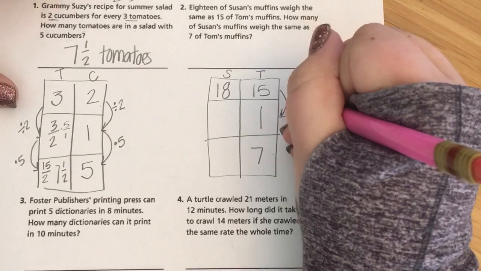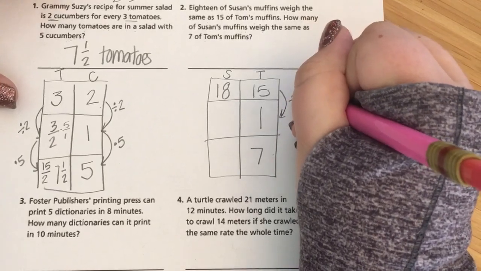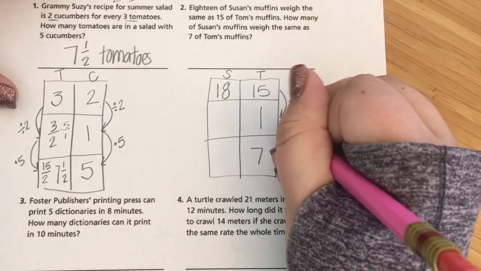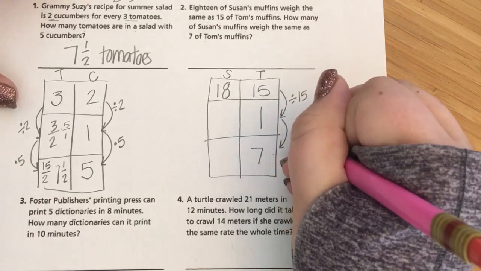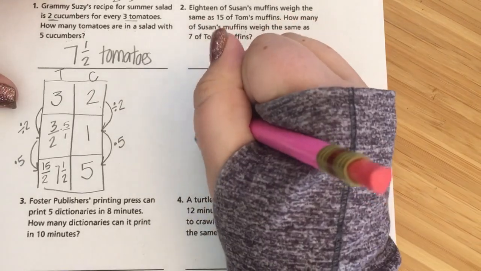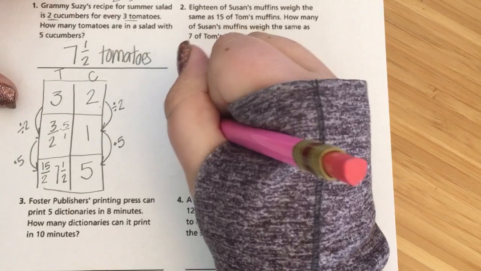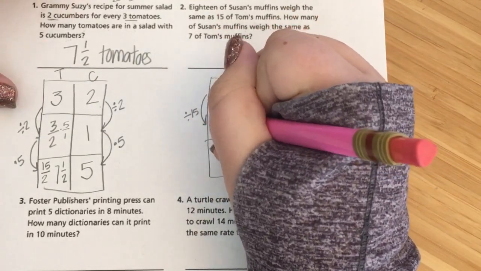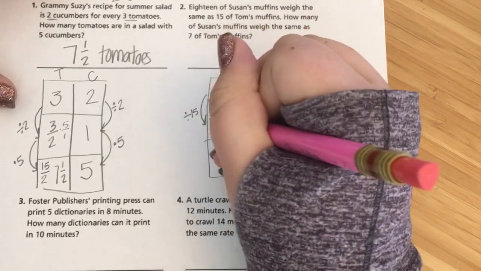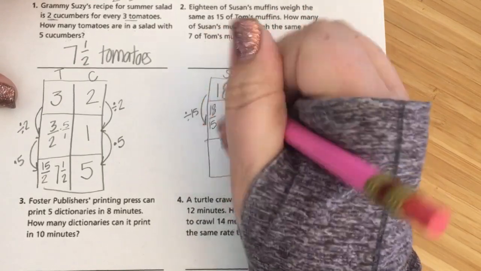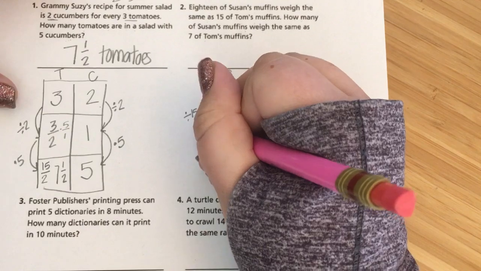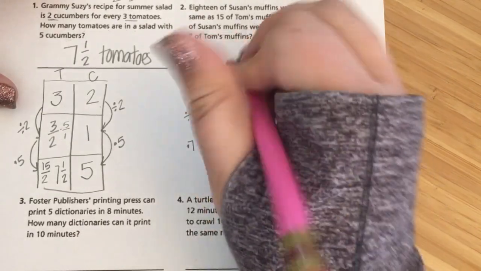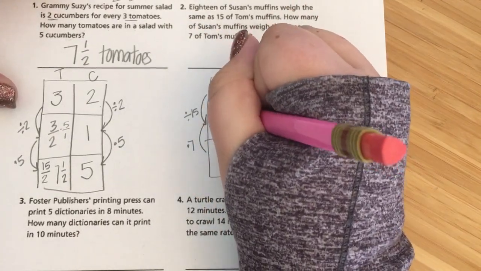I divide 15 by 15 to get 1. Again, writing my thinking out. And then I multiply by 7 to get 7. I do the same thing to the other side. I divide 18 by 15 and get 18 over 15. And then I need to multiply by 7, which you'll see me go off to the side and do.